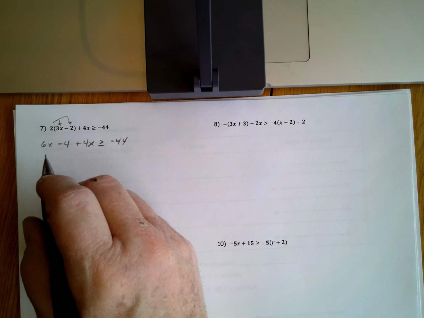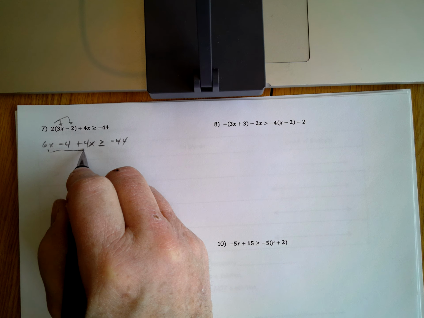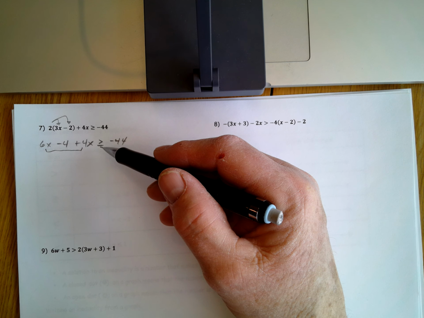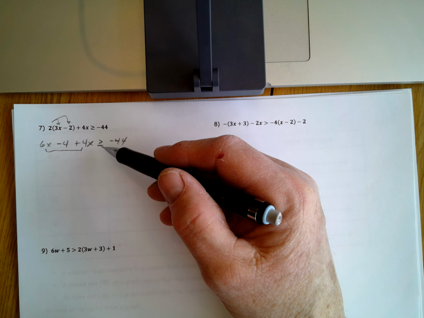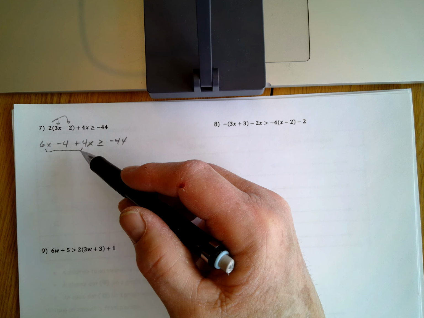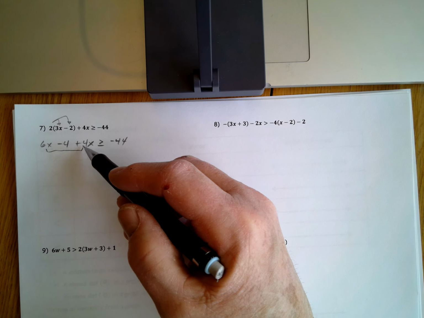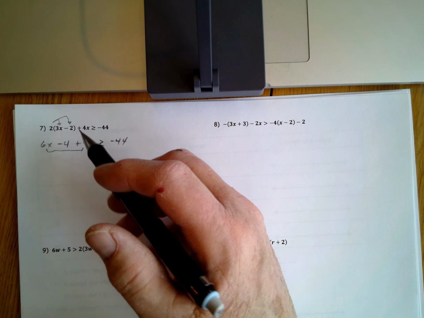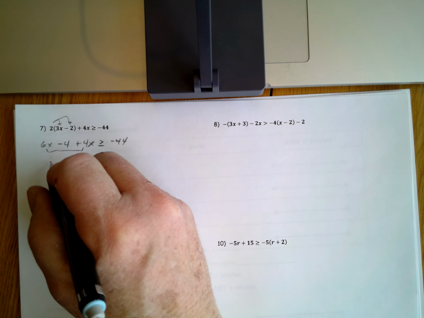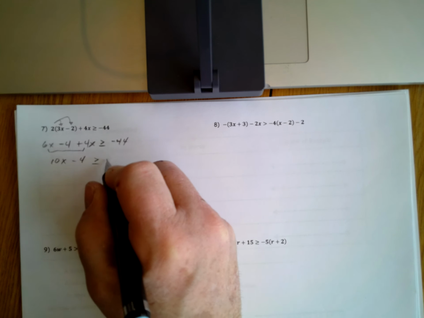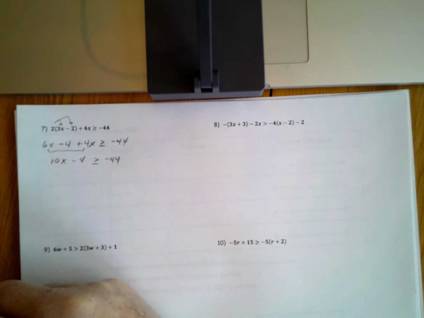Now I'm going to combine these two like terms. Remember, they're on the same side of the inequality. So it is 6 plus 4. That's it. You're combining them. You have 6 apples and you're adding 4 apples together. You have 10x. So we have 10x minus 4 is greater than or equal to negative 44.